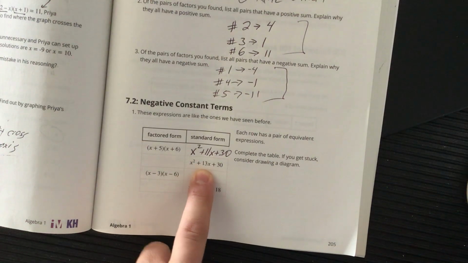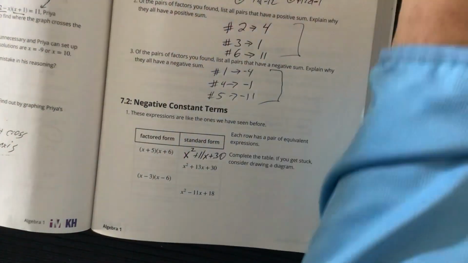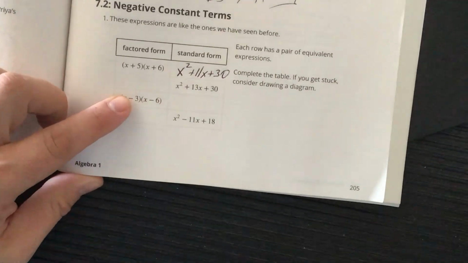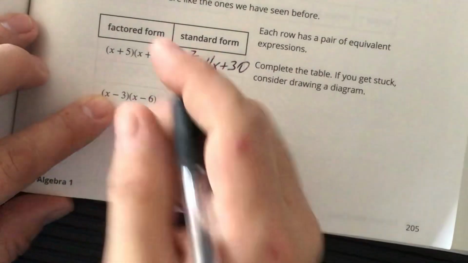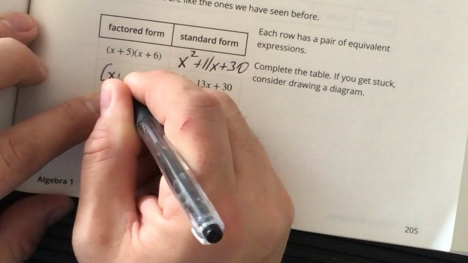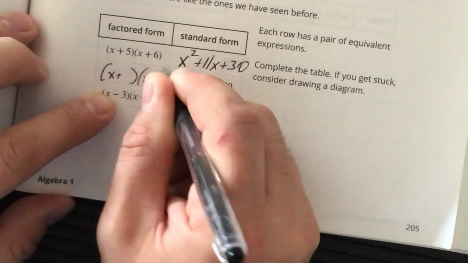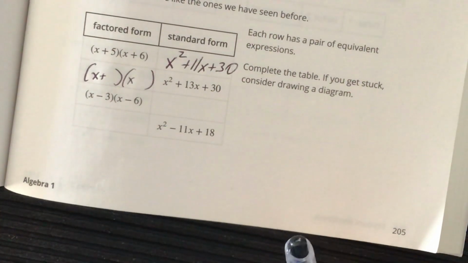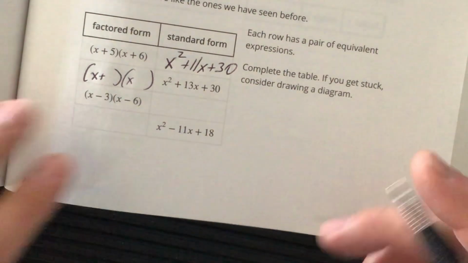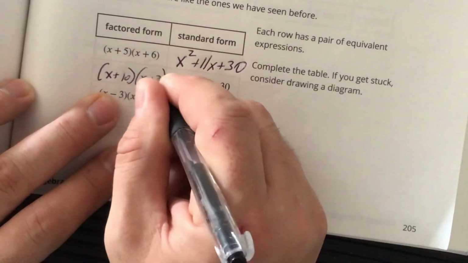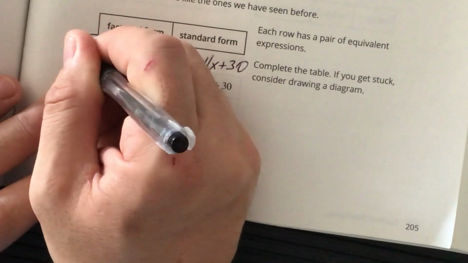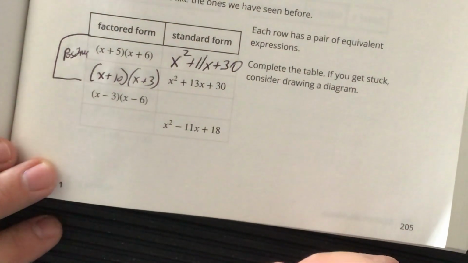Now let's do the opposite. Let's factor this one. So factors of 30 that add up to 13. Factors of 30 that add up to 13. 10 and 3. Okay, again, notice that both of those are positive. Okay, we covered that.